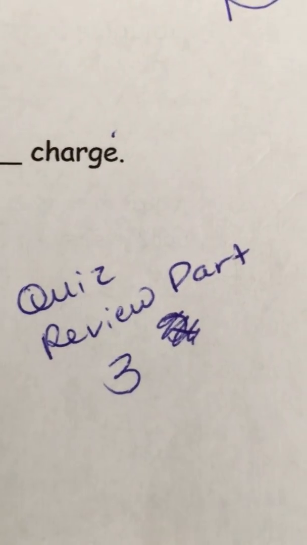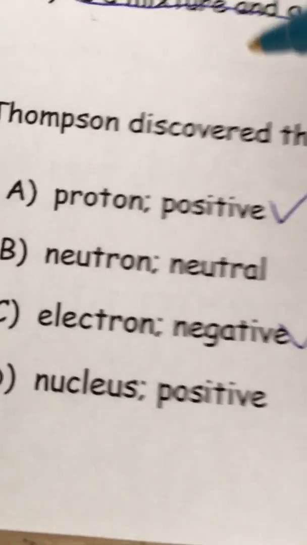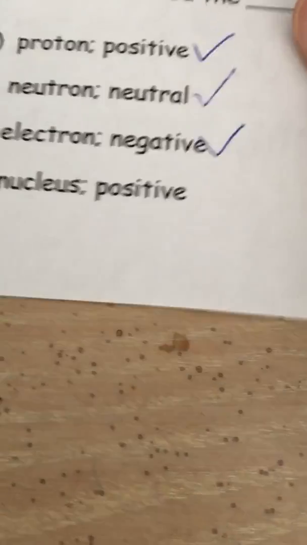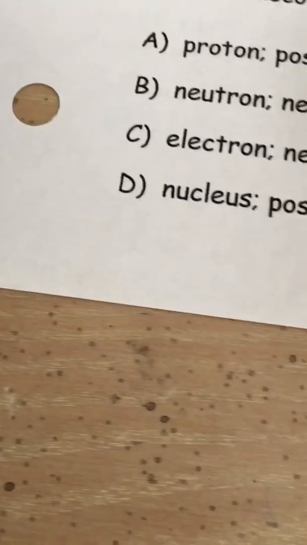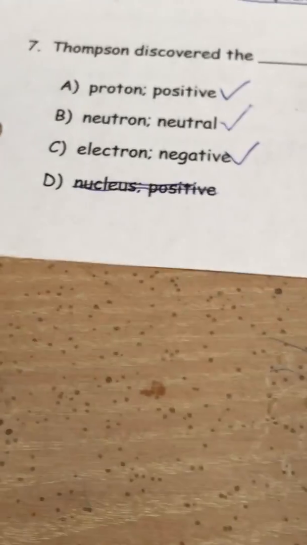So moving on to the next section, let's see if these are true or false first of all. Are protons positive? Yep. Are neutrons neutral? Yep. Are electrons negative? Yep. Is the nucleus overall positive? Not necessarily. Okay, so let's cross that one off.